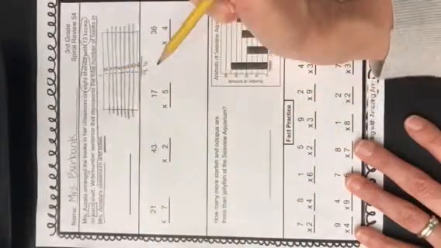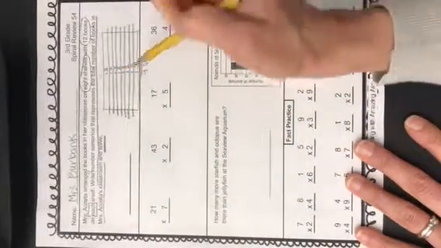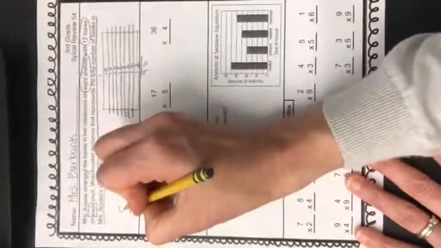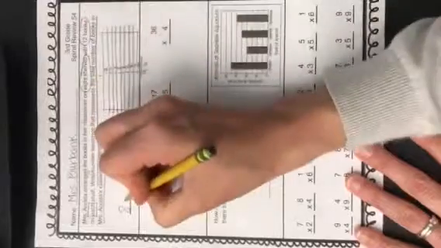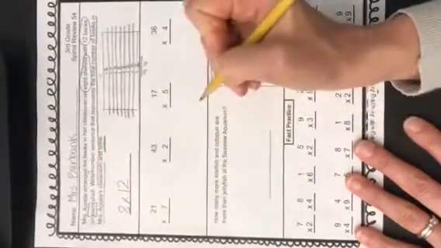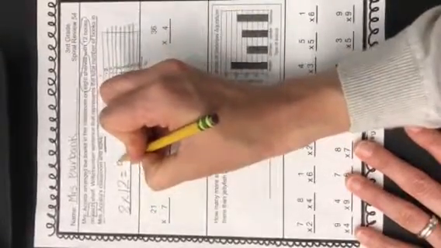But in my number sentence, I want to use multiplication. So I'm going to use 8 times 12 equals 96. So there's my number sentence.